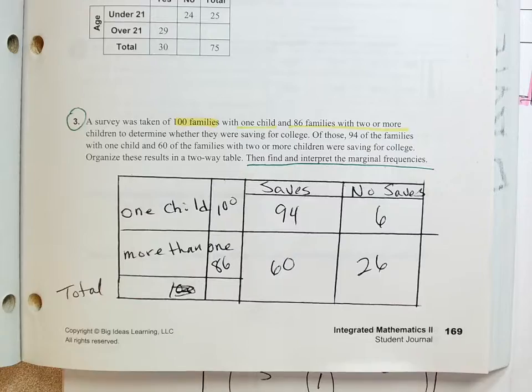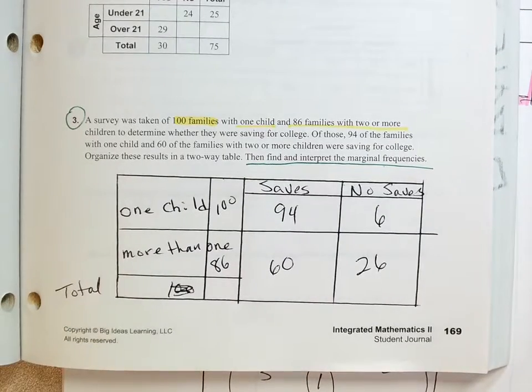Now, it says find and interpret the marginals. Guys, I'm tired. You're talking too much, okay?